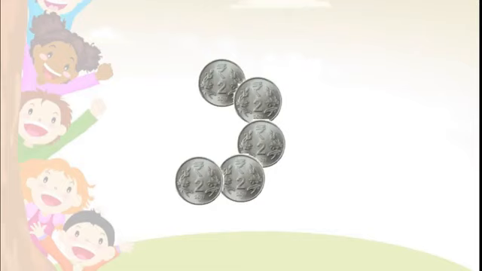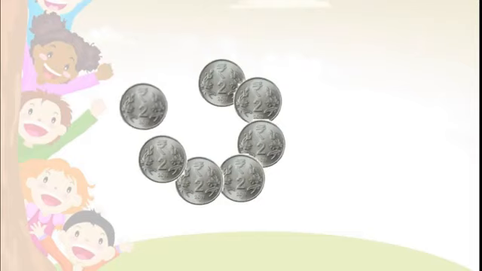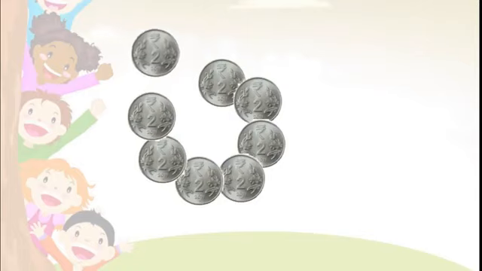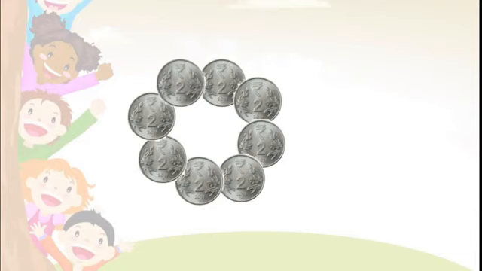I am adding 2 to the earlier total. Again 2 rupees coin means that is 12 rupees. One more of 2 rupees value means that is 14 rupees. Yes, one more means that is 16 rupees, isn't it?